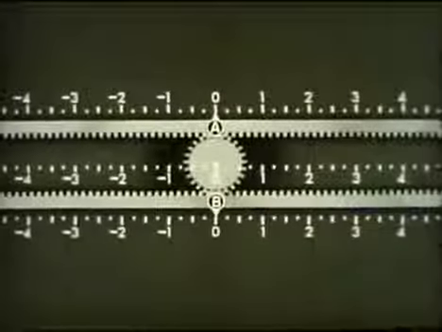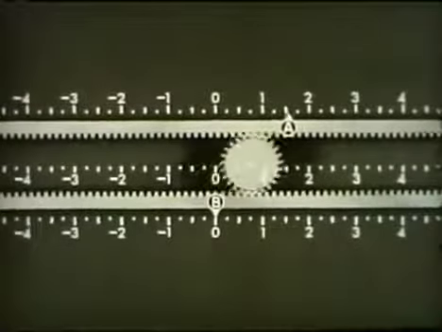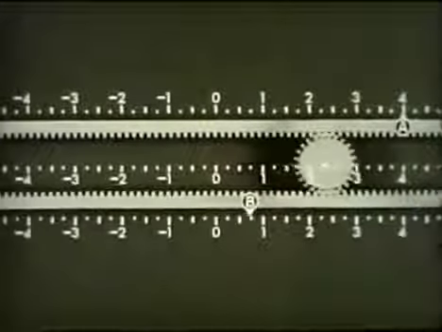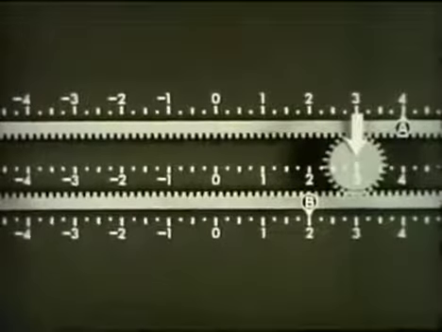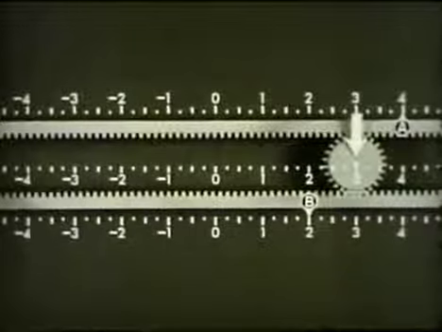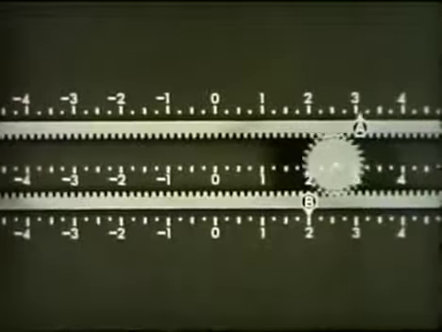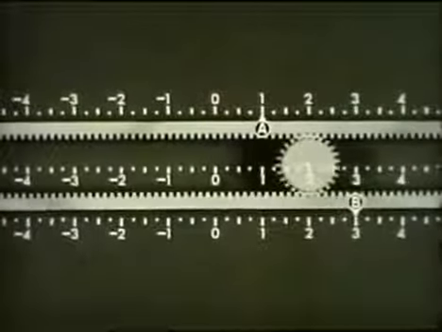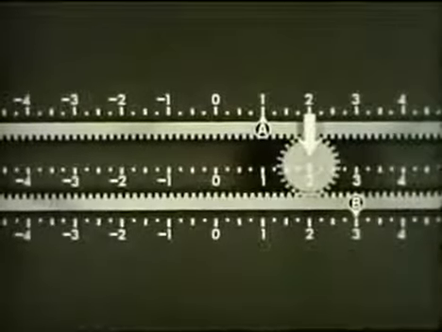Motion will be plus or minus, measured with reference to the 0 point. Move A 4 inches in a plus direction, and B 2 inches. The sum is 6 inches. Note that the pinion center has moved 3 inches, or half the sum of the rack displacements. When A is at 1 and B at 3, the sum is 4 inches, and the pinion center is at 2 inches.